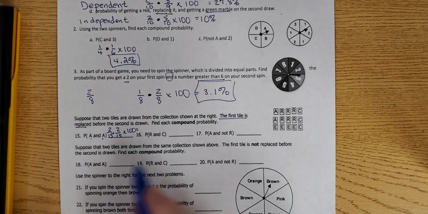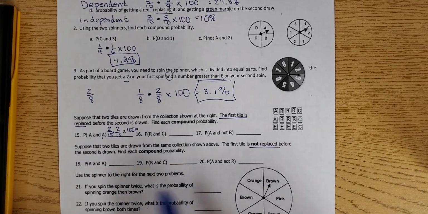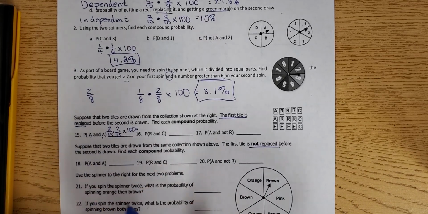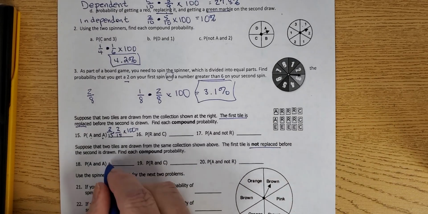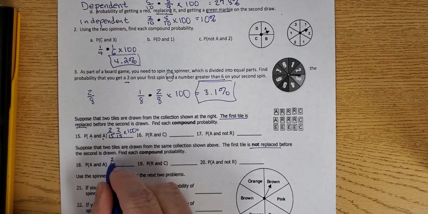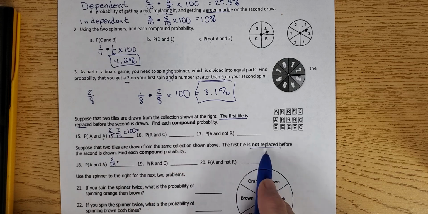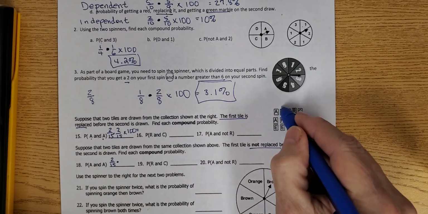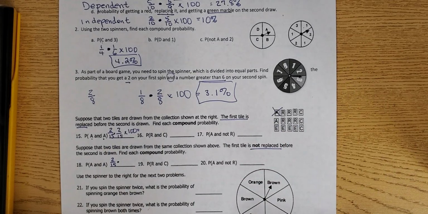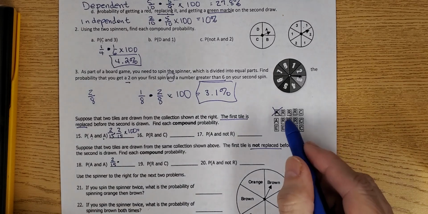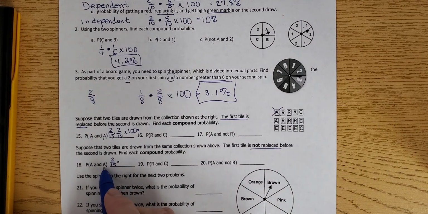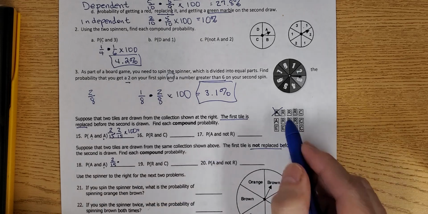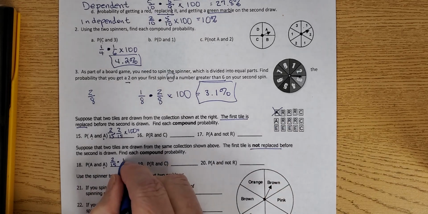All right, look at this one. This one is not replaced. Whenever I draw the first A, it's still the same. It's 2 out of the 15 tiles. So 2 out of 15 times, now, whenever I take the A, all of a sudden that A is gone, right? And so I look here and I say, oh, okay, I'm drawing a second A, and there's only one A this time. So I put a 1 on top.